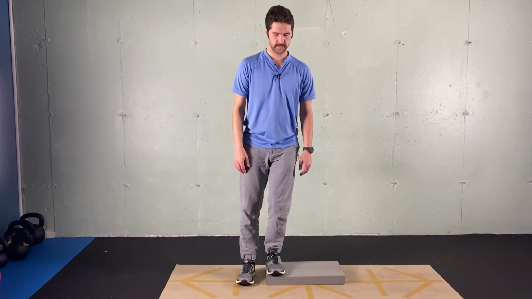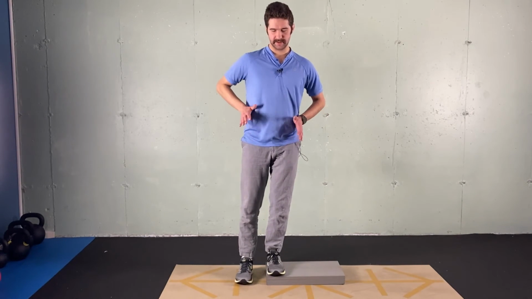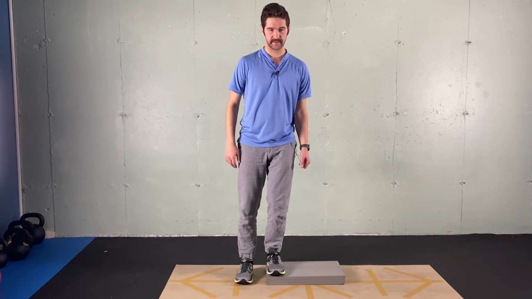Inhale, exhale up, inhale down, exhale up. We're going to keep our weight shifted over this left side, and we're going to keep that relationship of right lower than left. Exhale up, inhale down. Exhale up, inhale down.